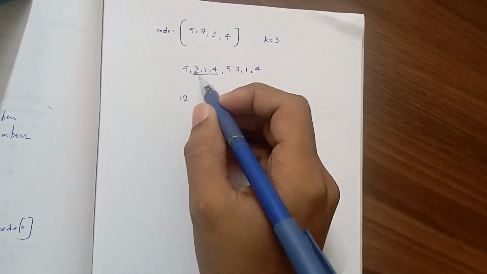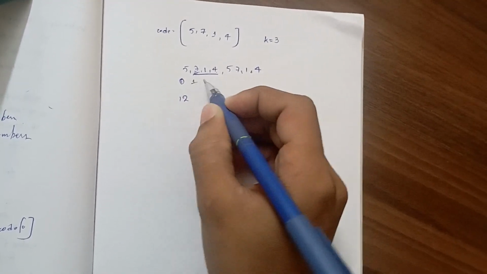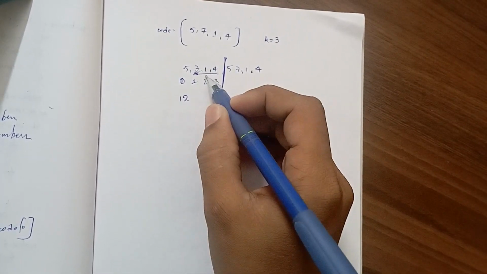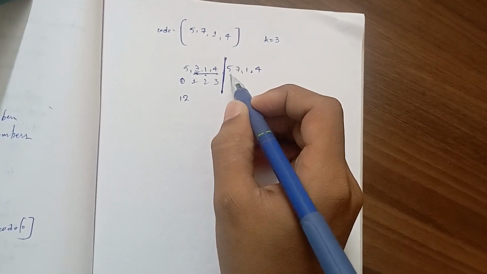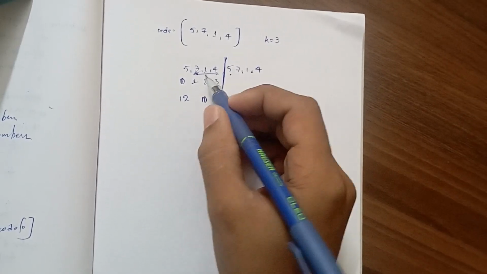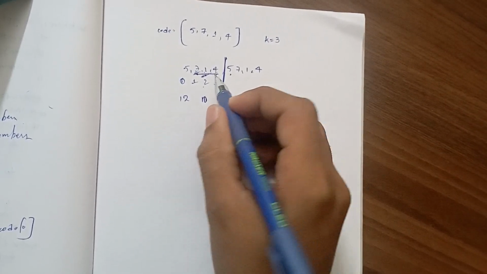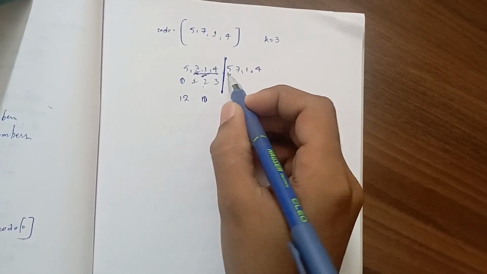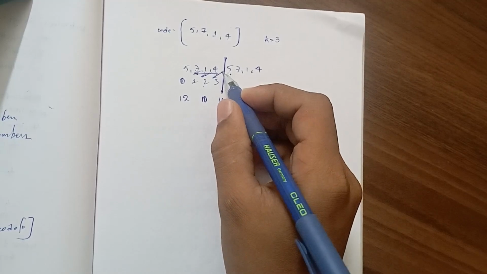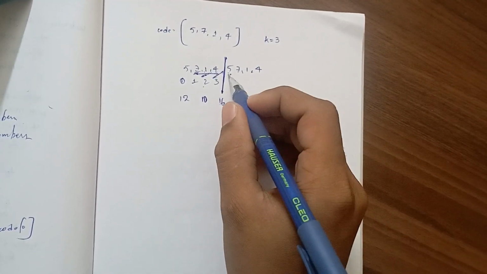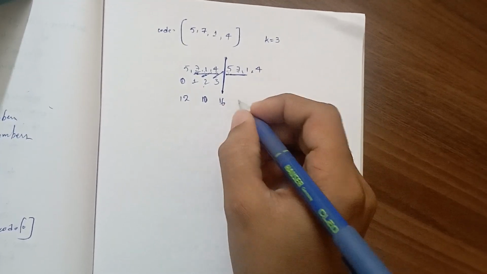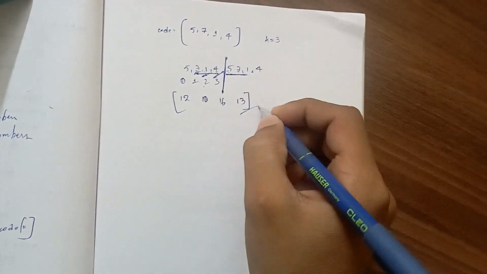Then for the next element, 7, we will have 1 plus 4 plus 5, as k is equal to 3: 5 plus 4 is 9, plus 1 is 10. Then for i is equal to 2, 4 plus 5 plus 7: 7 plus 5 is 12, 12 plus 4 is 16. Then we have the last index, and the next three elements will be 5, 7, 1: 7 plus 5 is 12, plus 1 is 13. This is the array we will be returning.